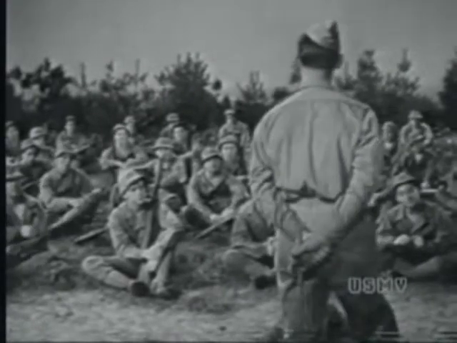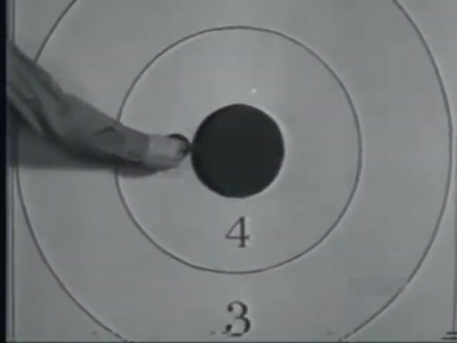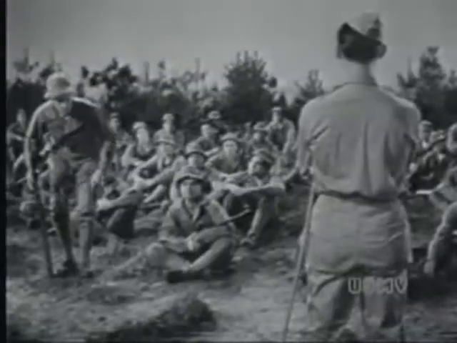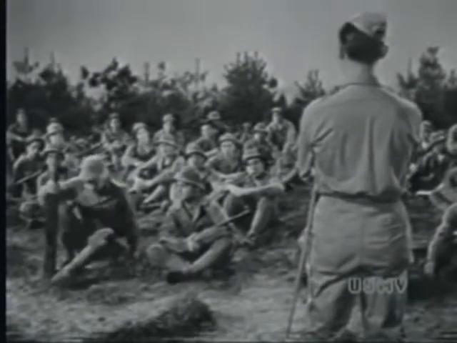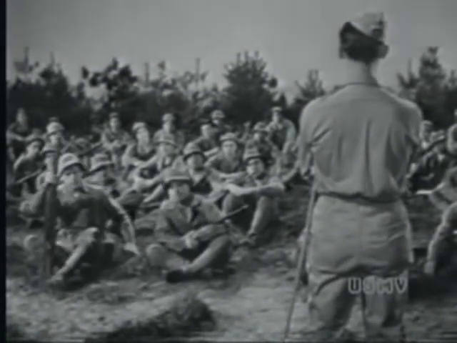Okay. Suppose your shot hit 6 inches to the left of center. What would be your correction if the range were 200 yards? Sir, at 200, one click would be 2 inches. So it'd be 3 clicks right windage to move the hit to the right. Good. 3 clicks right windage to move the hit 6 inches right at 200 yards.